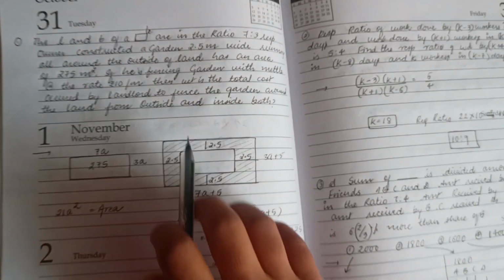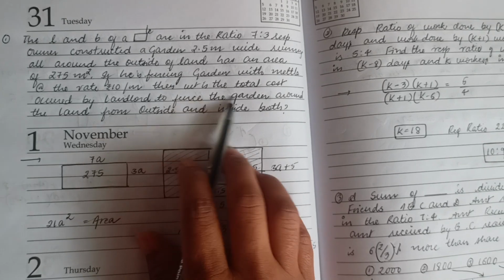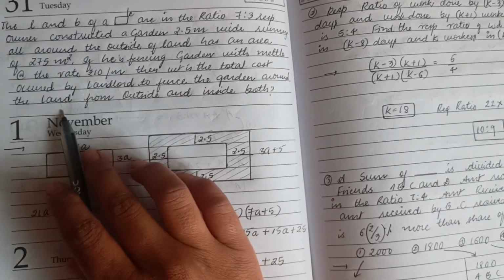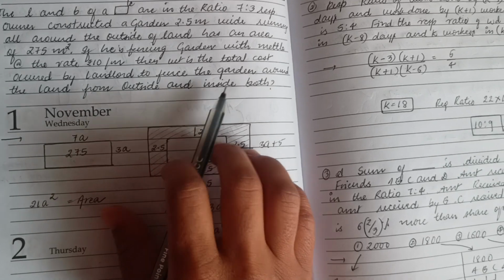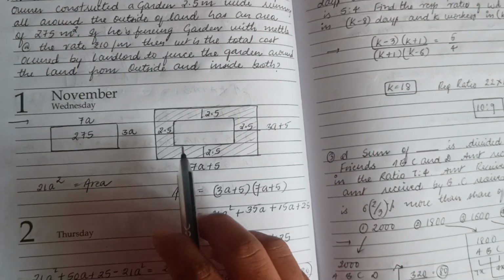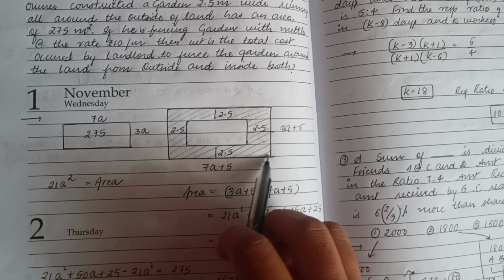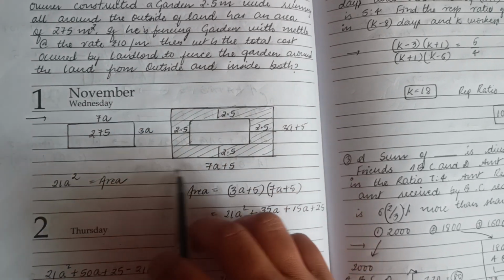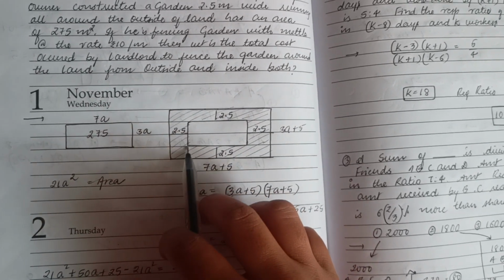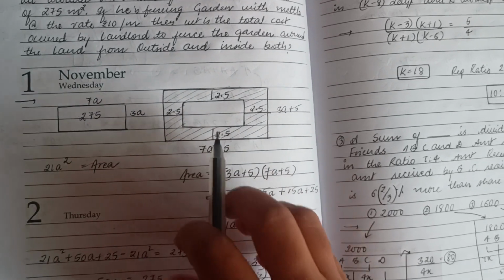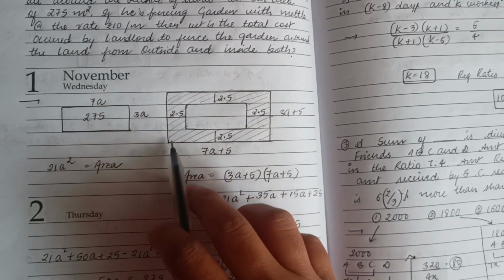And since they had asked what is the total cost incurred by the landlord to fence the garden around the land from the outside and inside both, we have to calculate the cost for putting fence for this garden outside, and also he's putting fence inside also. So in order to get that, we need to calculate the perimeter of the rectangle.